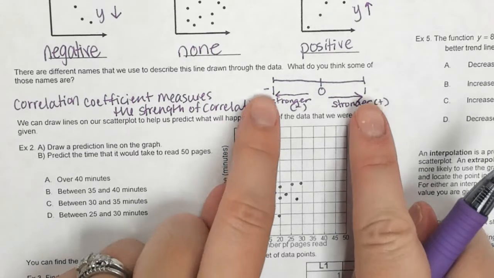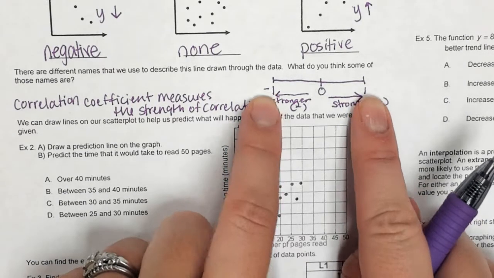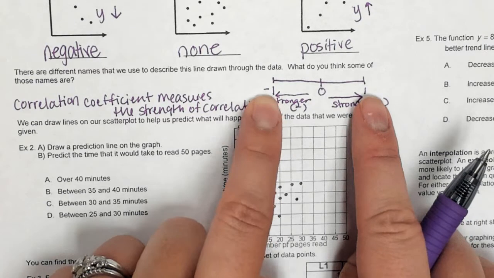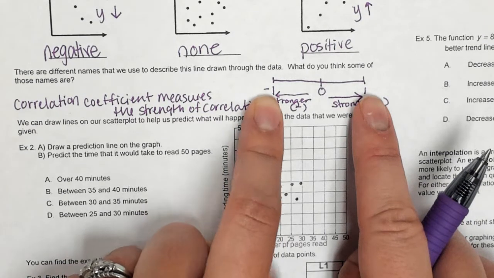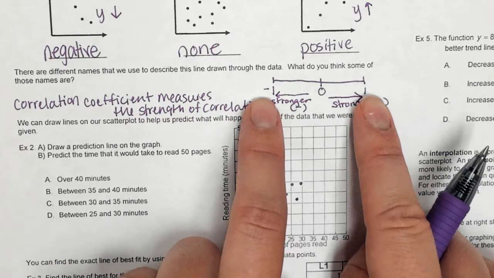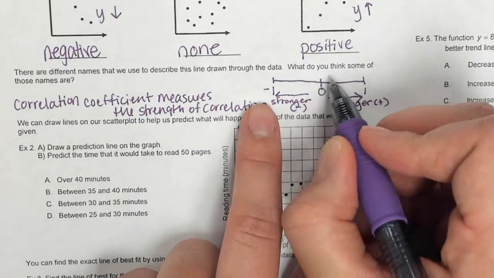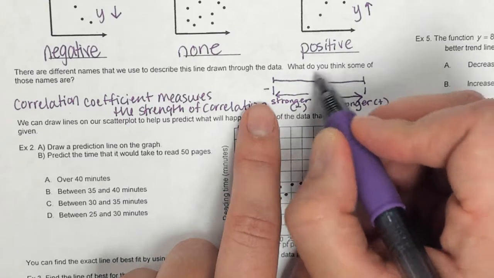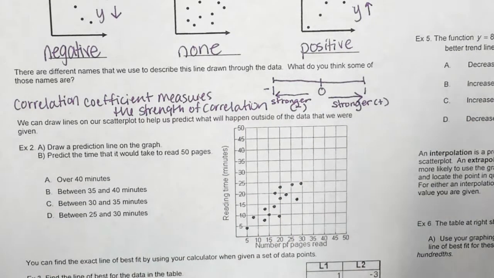And 1 and -1 means an exact line. So all the lines we've been graphing have had a correlation coefficient of 1 if it's a positive slope, or a -1 if it's a negative slope. And anywhere closer to 0 would be considered weak. Okay? So we can measure that way. Okay.